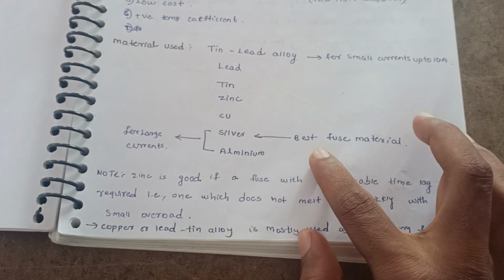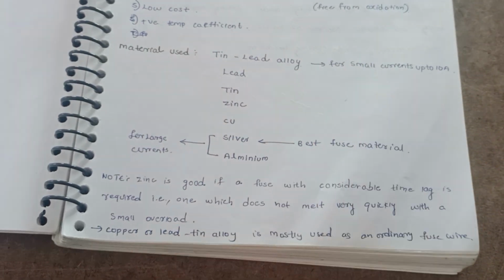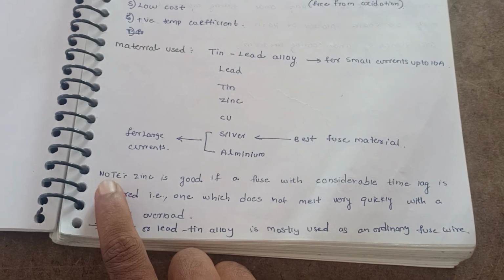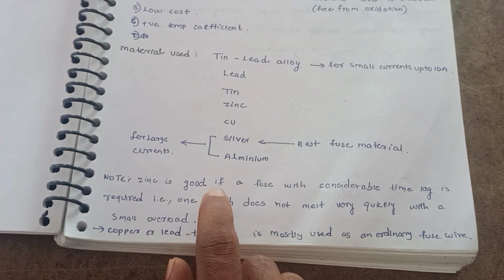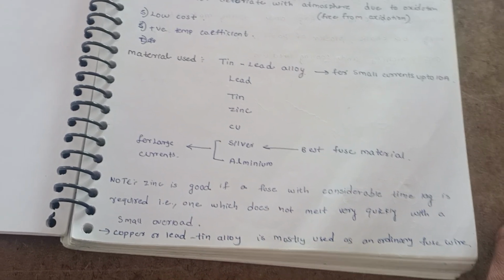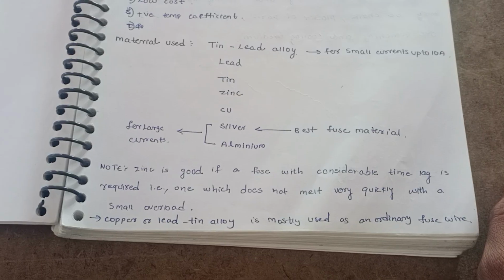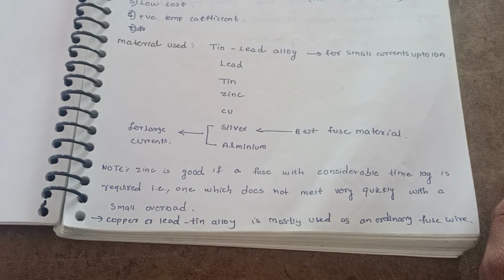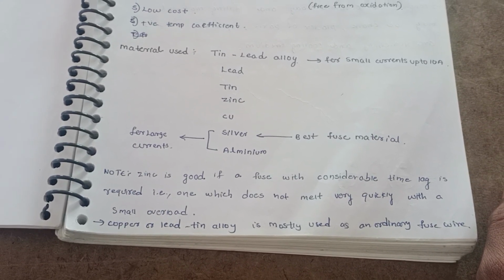For the best fuse material, silver is perfectly suitable. Note: zinc is good if a fuse with considerable time lag is required, that is, one which does not melt quickly with a small overload.